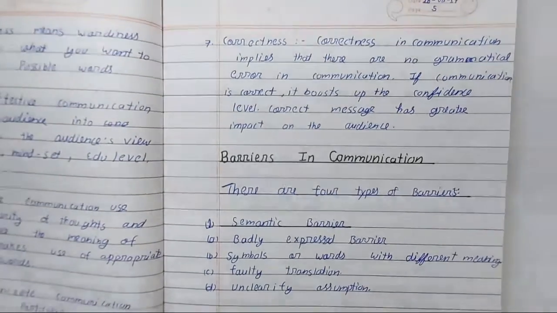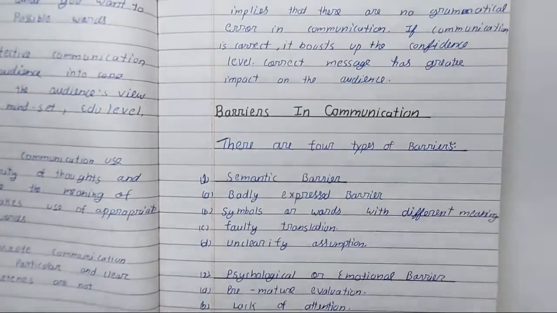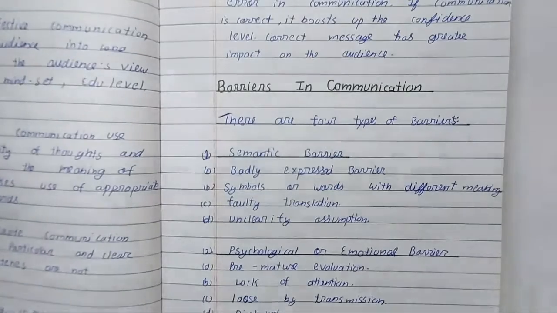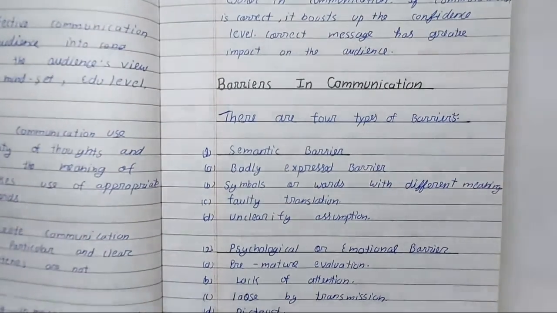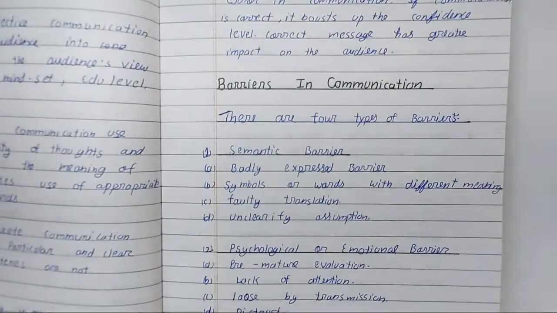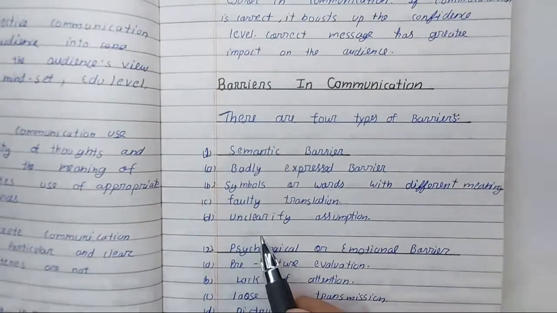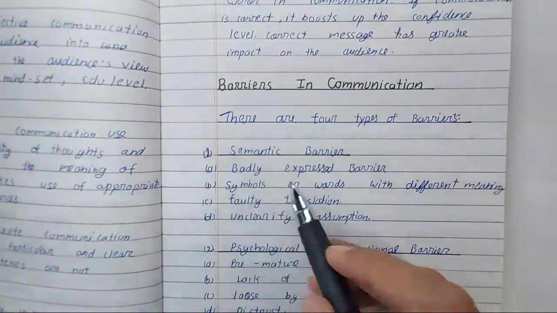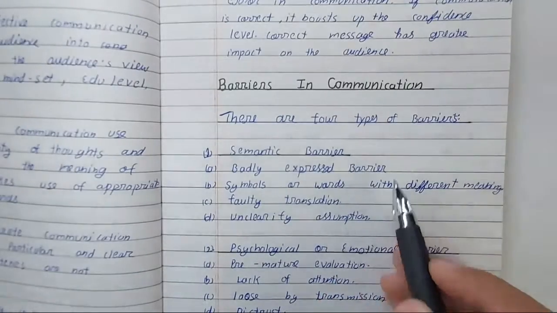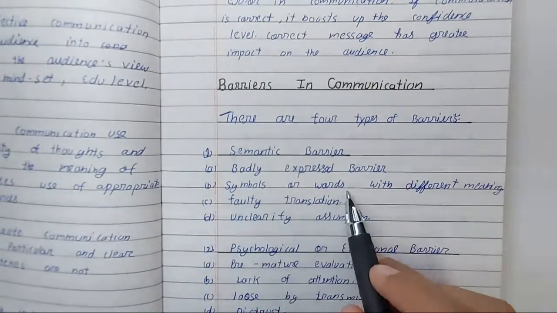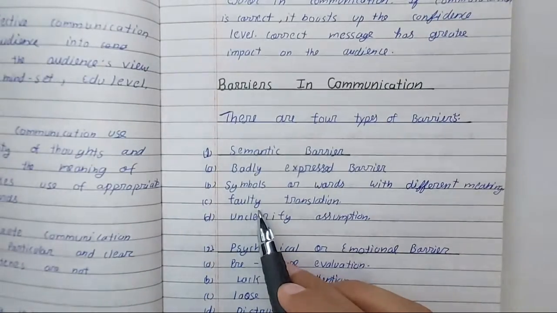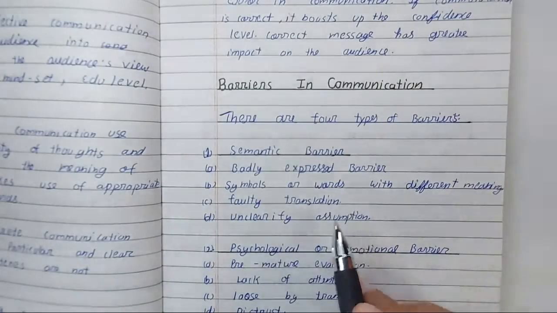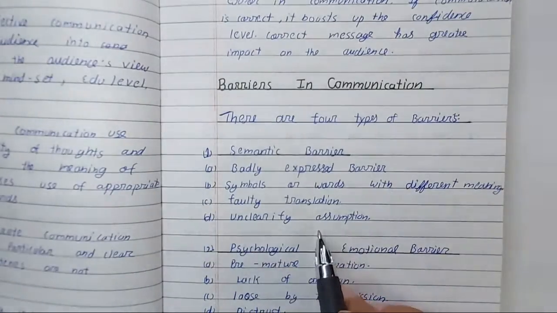Next topic, barriers in communication. There are basically 4 types of barriers in communication. First one, semantic barrier. It has 4 subparts. A, badly expressed message. B, symbols or words with different meanings. C, faulty translation. D, unclarified assumption.